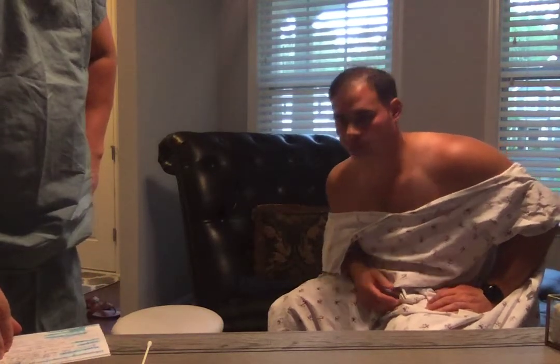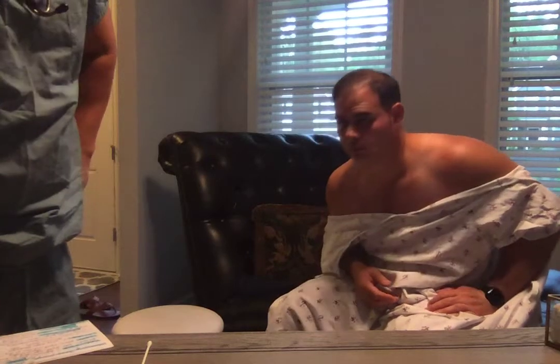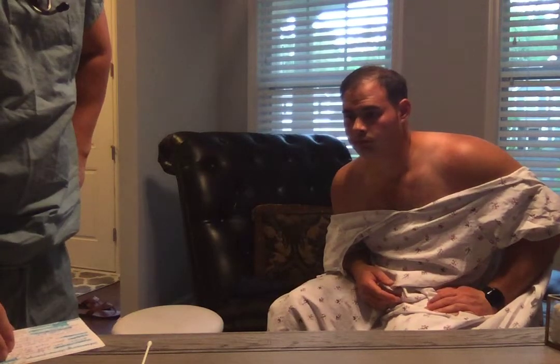So we listened, we felt, and looked at chest expansion, and it looks like that's it.